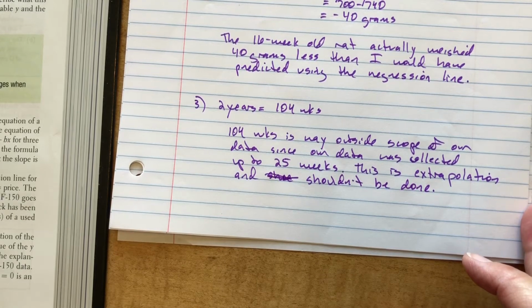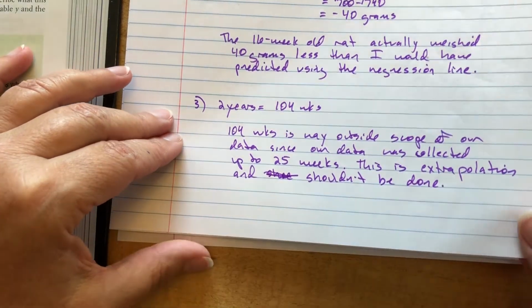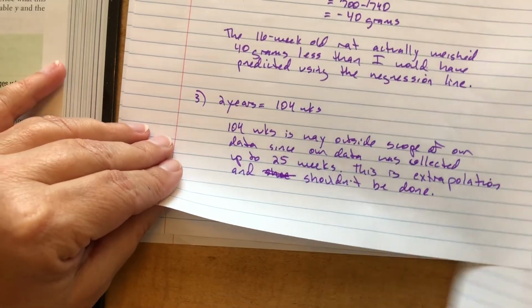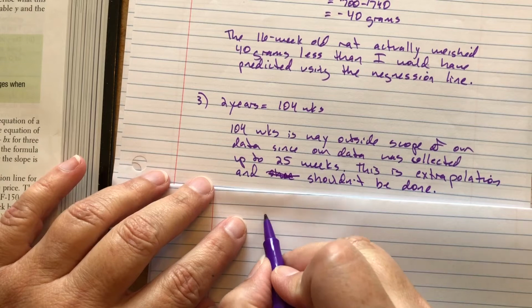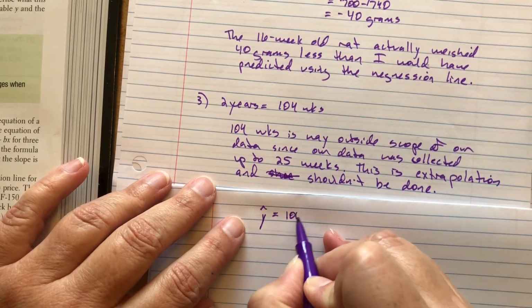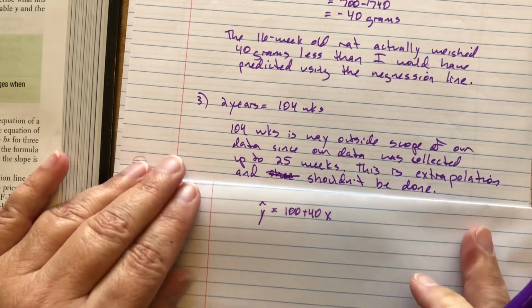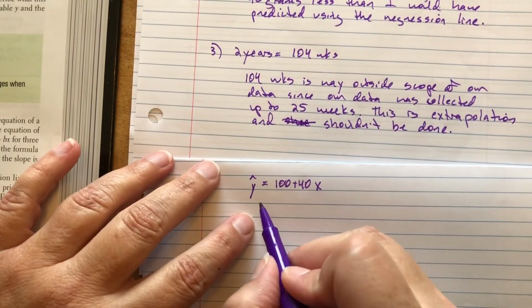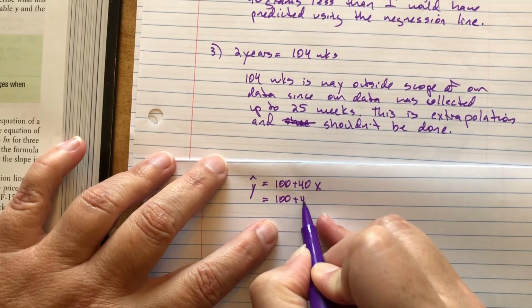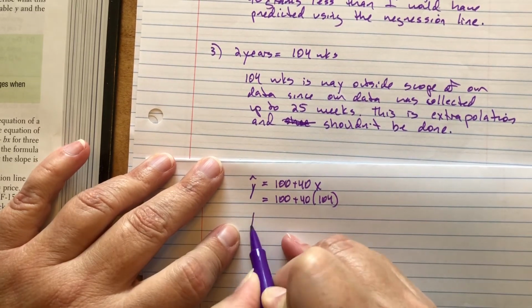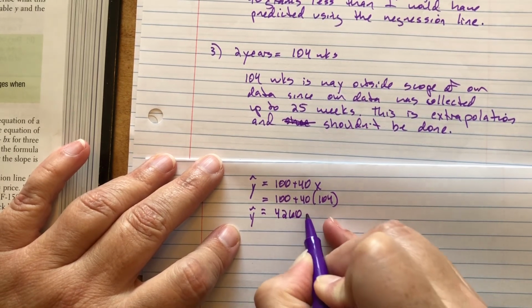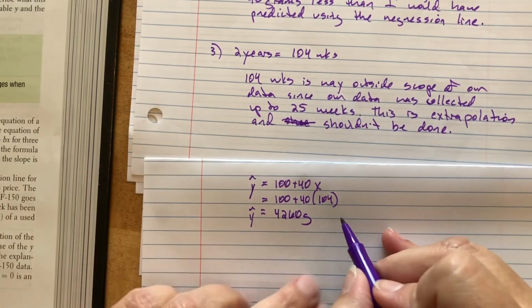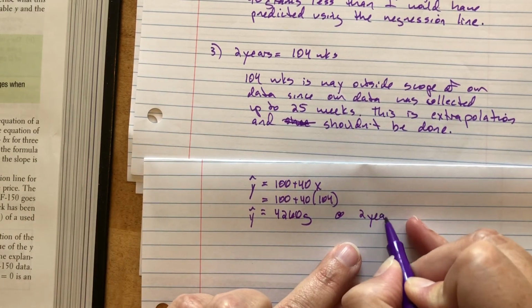Then it says, use the equation to make the prediction and comment on your confidence in the results. Well, I'm telling you right now, I'm not going to have any confidence in these results because 104 weeks is way past 25 weeks. So if I do use my regression line to make that prediction, remember my regression equation, and x was the weeks. If I plug in 104 weeks here, I'm going to get a predicted weight of 4,260 grams, at 2 years, at 104 weeks.